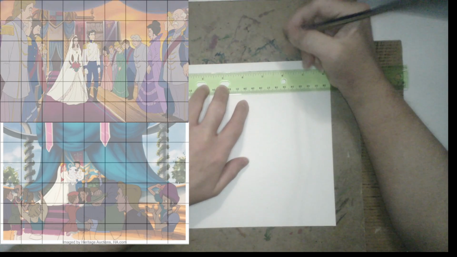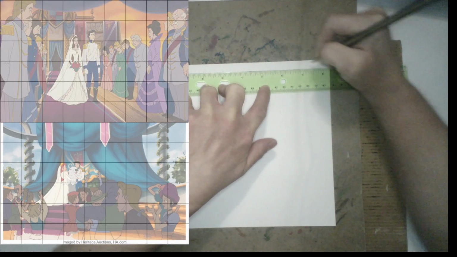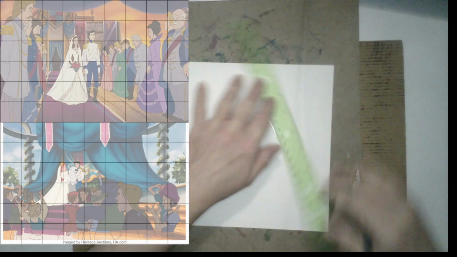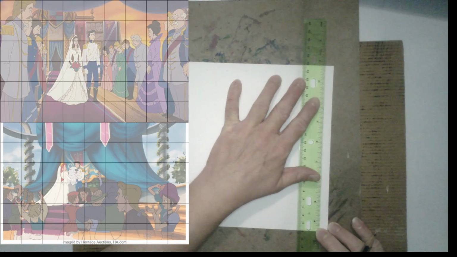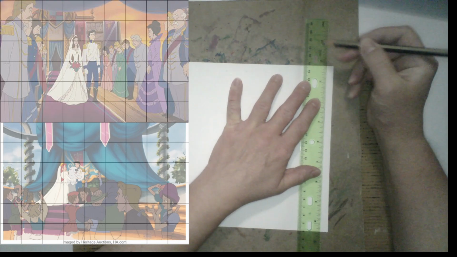Now, I do figure that this is probably going to be a multi-session piece. I'm going to focus on just trying to get the layout down this time.